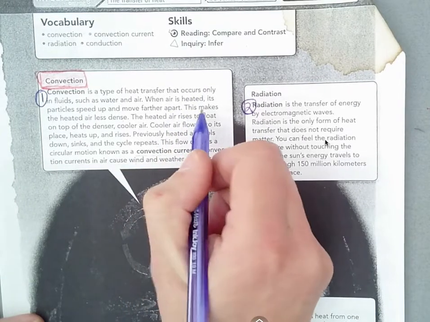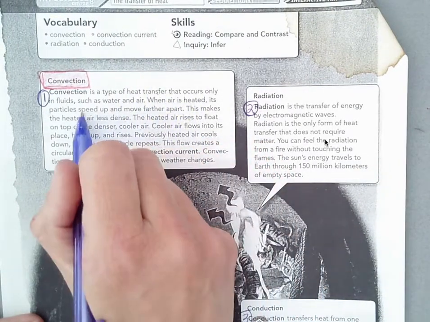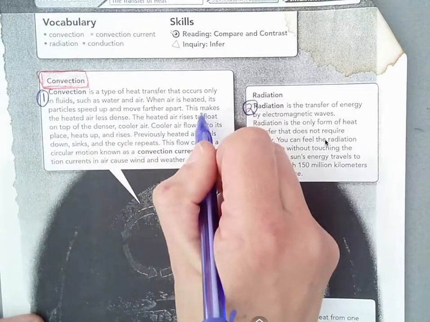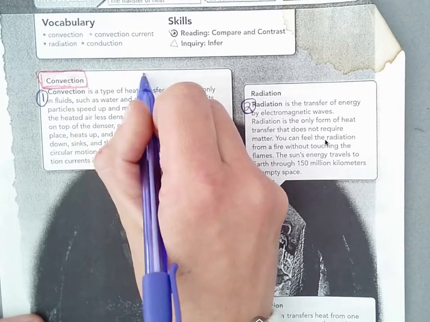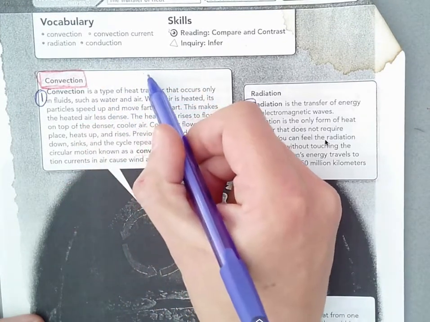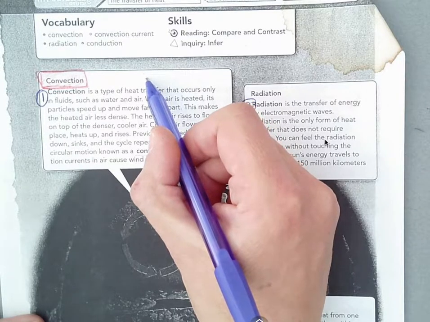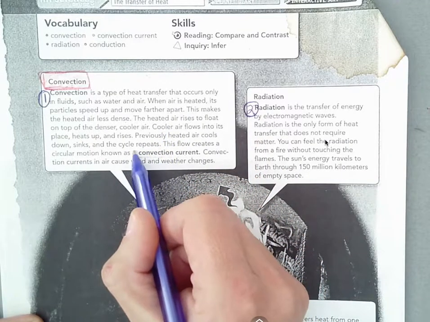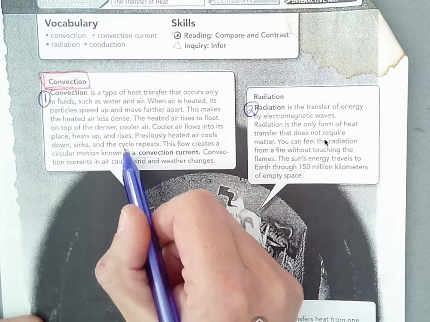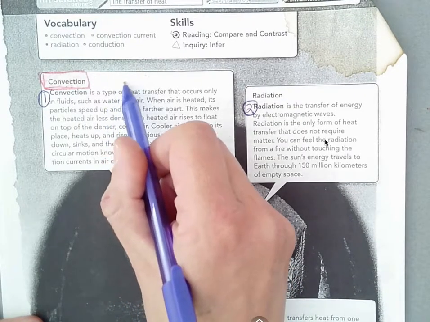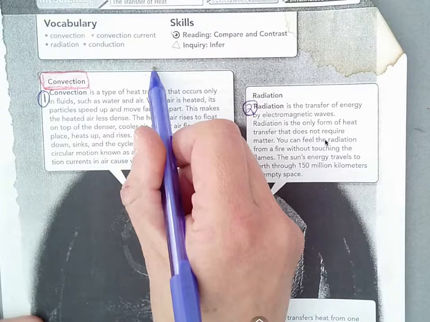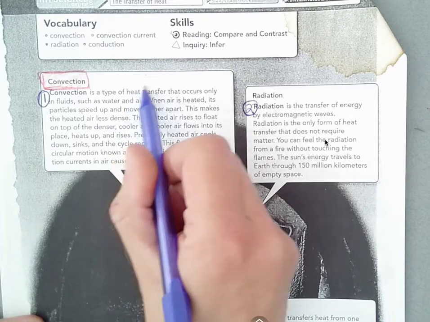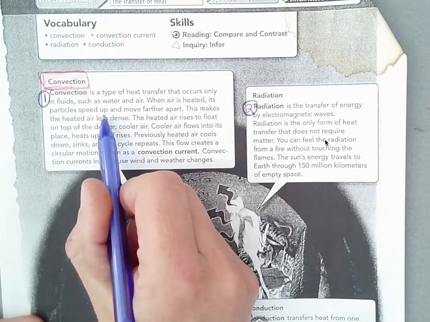So here it says, when air is heated, its particles speed up and move farther apart. This makes the air less dense. So hot air rises to the top. Then as the air goes up, it cools down and becomes more dense and floats to the bottom. Then on the bottom, it heats up, moves faster, and becomes less dense and goes to the top. When the air is up high, it gets cooler and becomes more dense and goes down, and the cycle repeats and repeats and repeats. Okay?